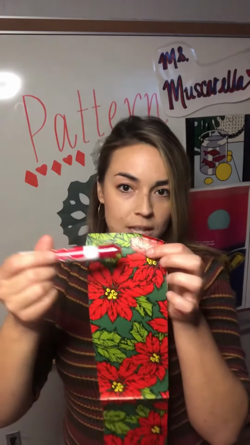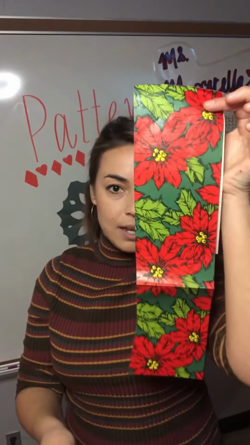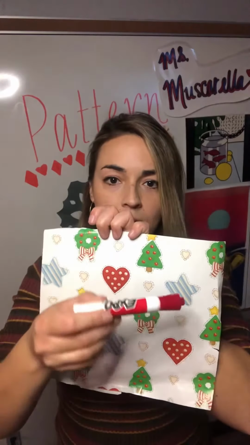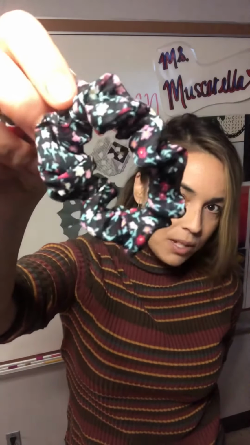We have green leaf, red flower, green leaf, red flowers. They keep repeating themselves. On this one, we have wreath, tree, wreath. Then we have star, heart, star. So they're things that keep repeating themselves over and over. They don't change. It's not just one thing, but it's something that keeps going and going. So my scrunchie here, this is a pattern. There's flowers all over it repeating themselves and in different colors.